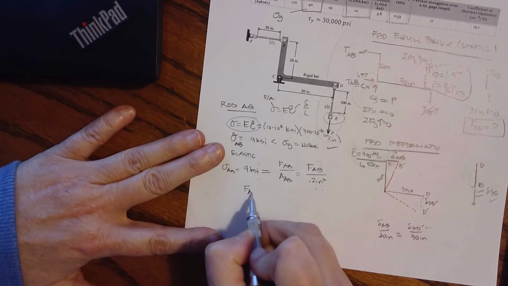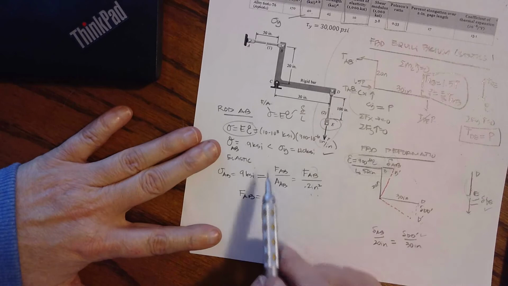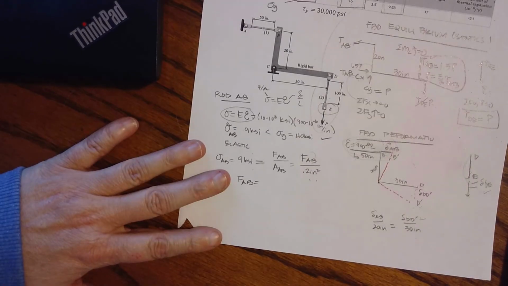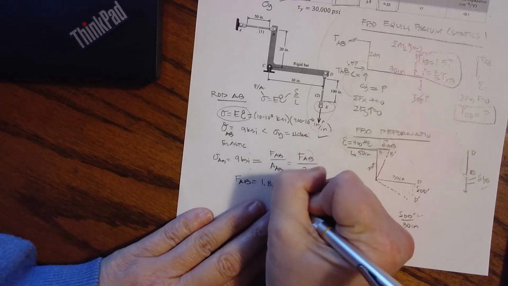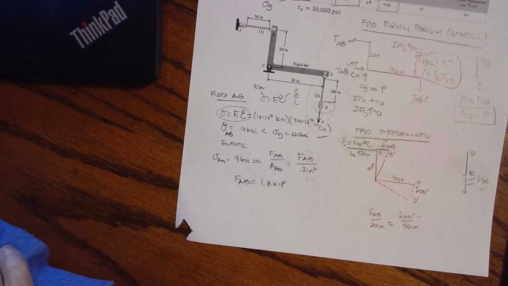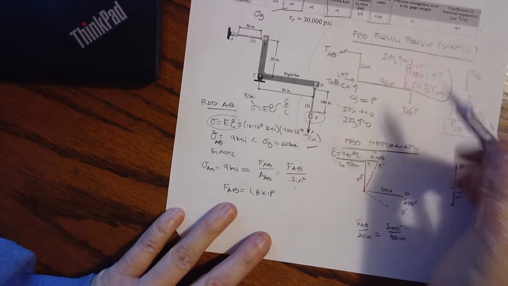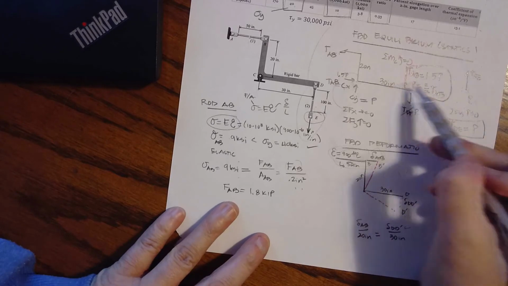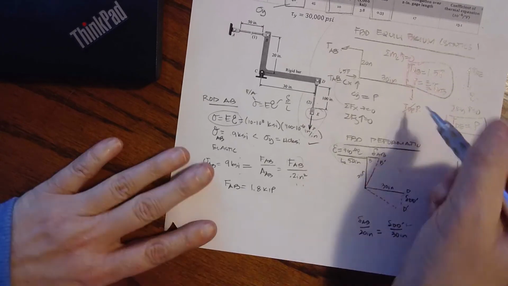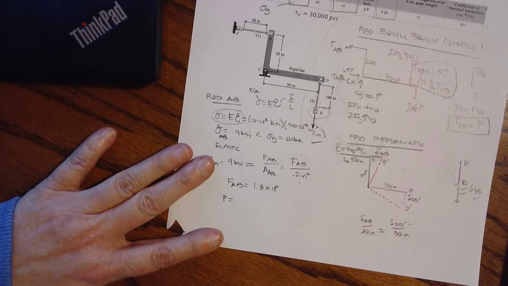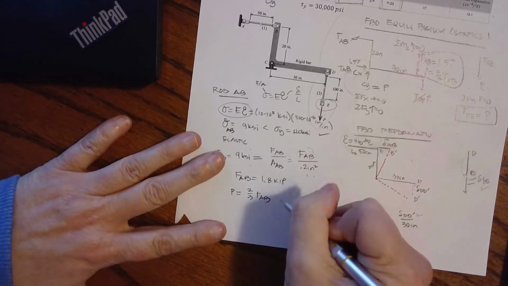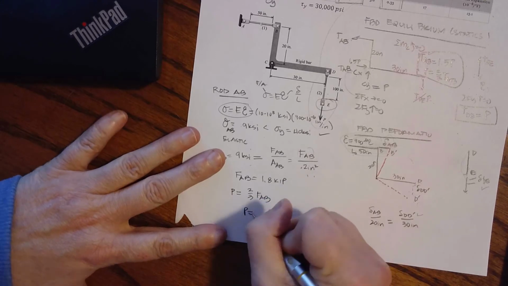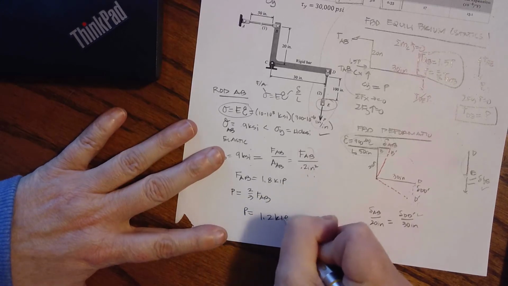So that force in AB that causes the deformation that results in this strain, see how we're just kind of working backwards there? I get that the force in AB is 1.8 kip. And now I can go back to my equilibrium. If the force in AB is 1.8 kip, I know that P has to equal 2/3 force AB because I have my equilibrium relationships. So the force P that causes all of this is 1.2 kips.